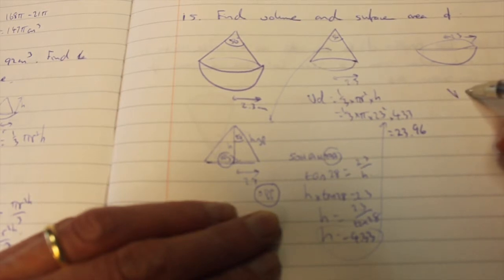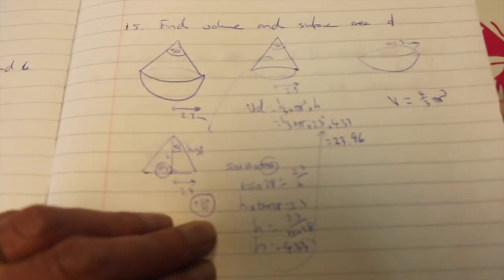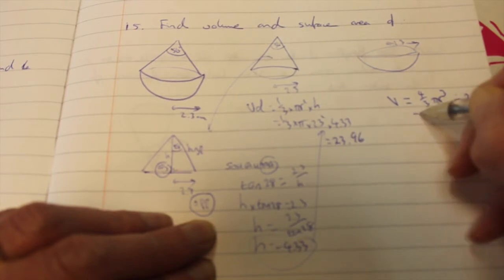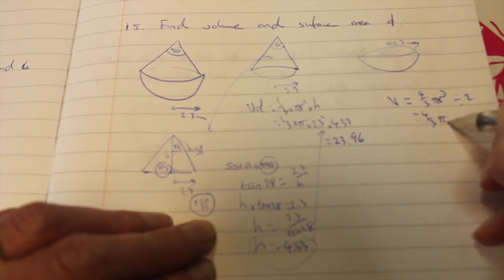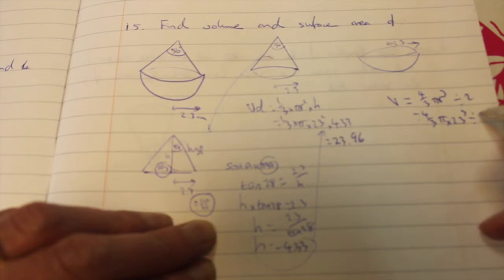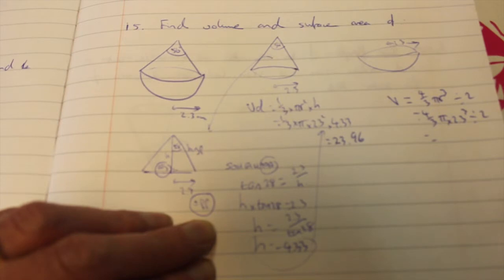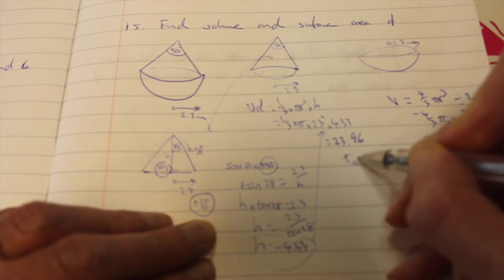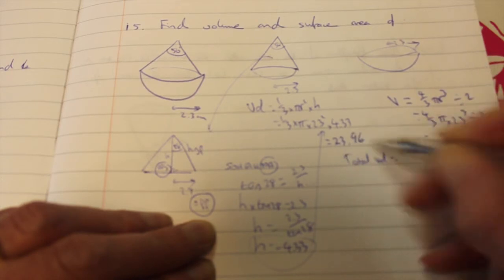The volume of a hemisphere. Well, the volume of a sphere is 4/3 pi r cubed. You've got a hemisphere, so you will divide that by 2. So it's 4/3 pi times 2.3 cubed divided by 2. Just using your calculator, 4 times pi divided by 3 equals, times 2.3 cubed equals, divided by 2 equals 25.48.